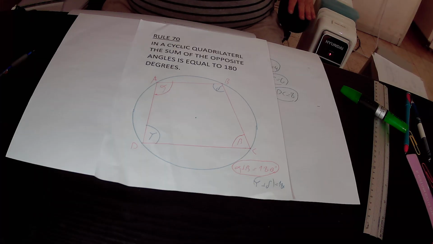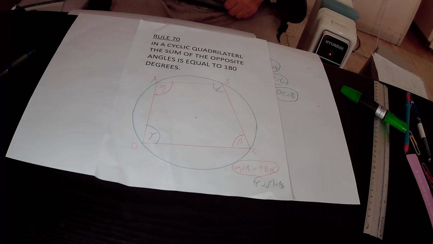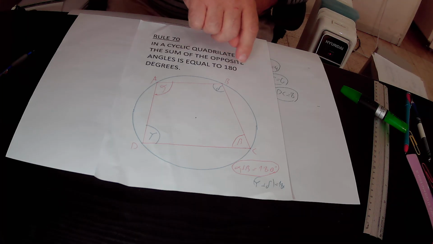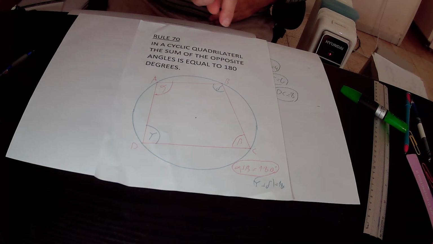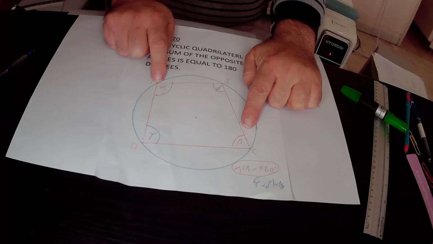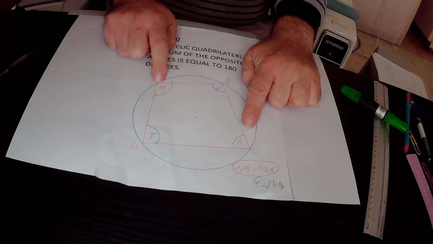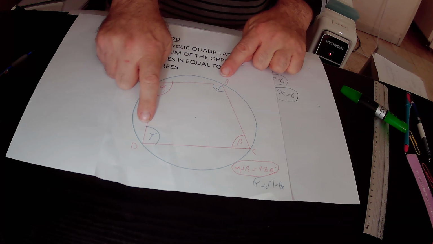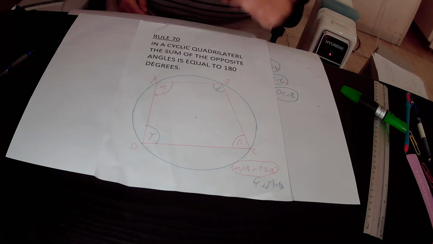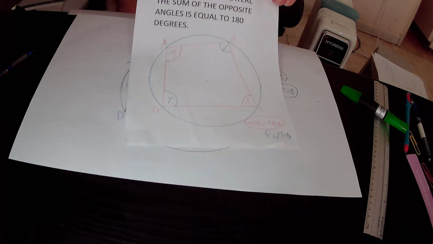According to rule 70, in any cyclic quadrilateral, the sum of the opposite angles is equal to 180 degrees. So quadrilateral ABCD is a cyclic quadrilateral because it is inscribed in a circle. Therefore, according to rule 70, the sum of those two opposite angles must be equal to 180 degrees. That is to say, alpha plus beta must be equal to 180 degrees. Likewise, the sum of those two opposite angles must be equal to 180 degrees. That is to say, gamma plus beta equals 180 degrees. So, we can now implement rule 70 in our drawing.